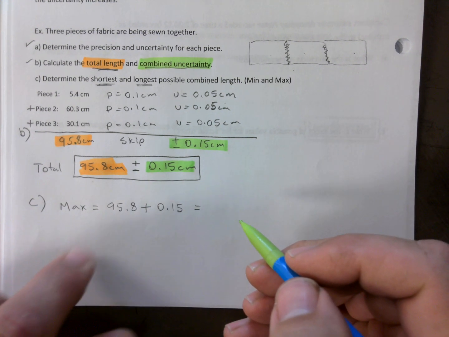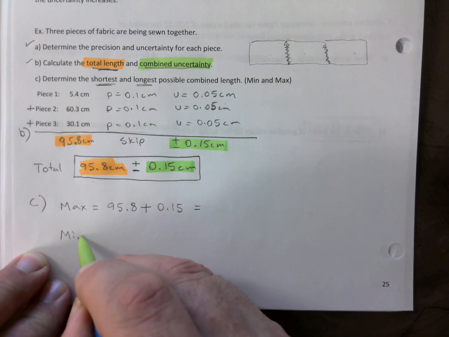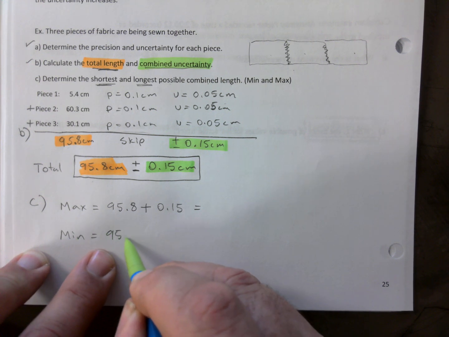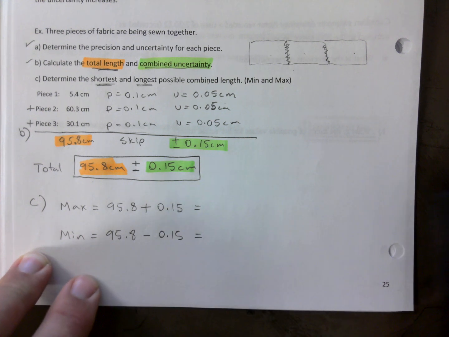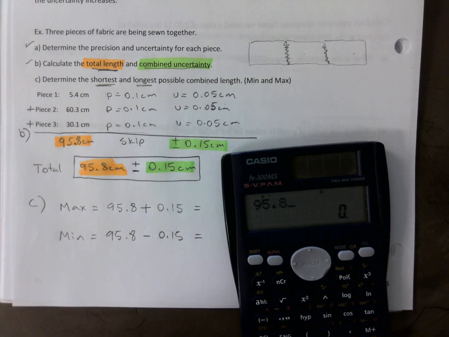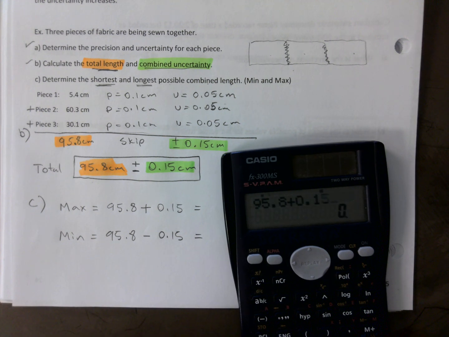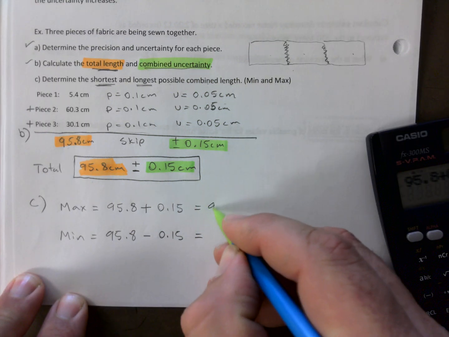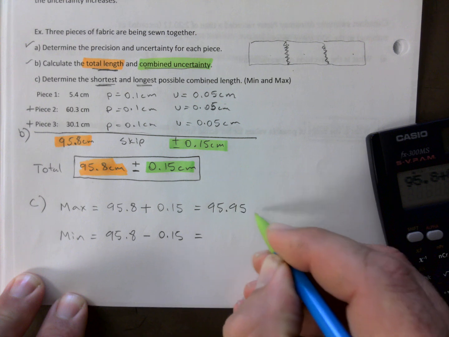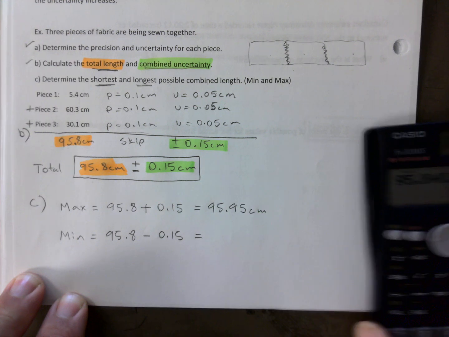You come up with the answer there. Your minimum is 95.8 minus 0.15. You get 95.95 centimeters.